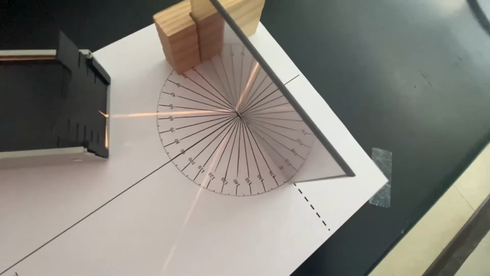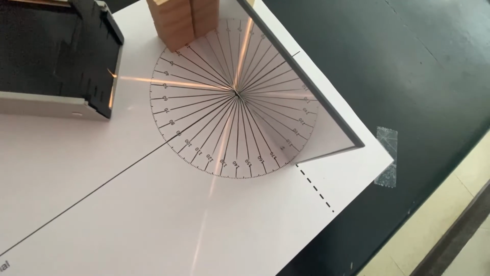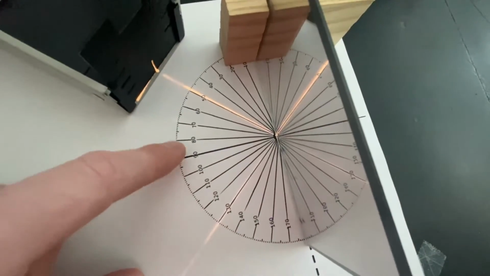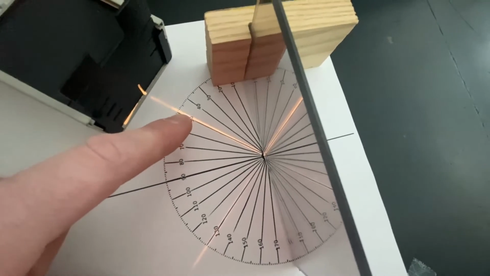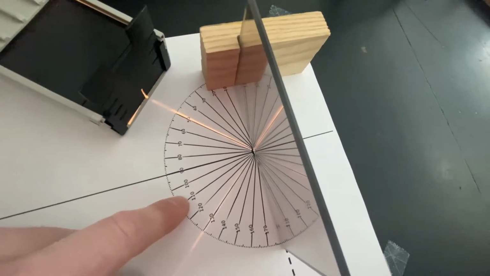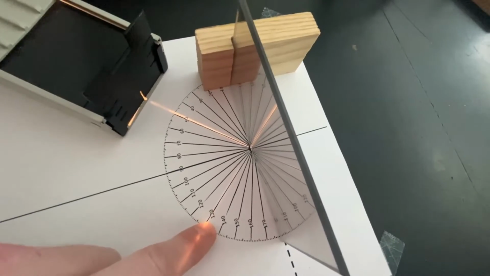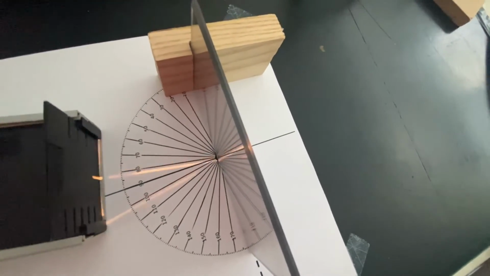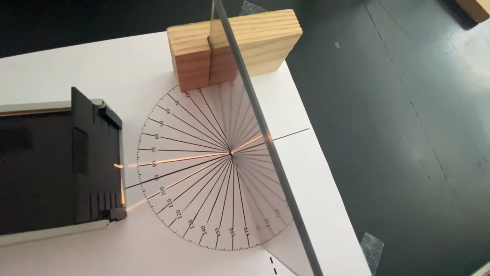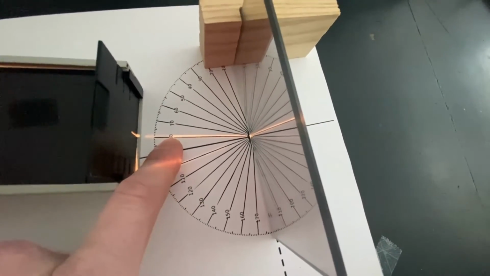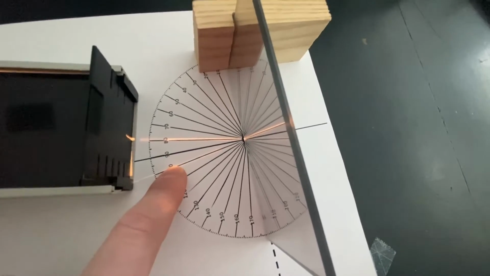All right, now if I move this down to 50, so now we are 10, 20, 30, 40 degrees away from that normal. The ray that bounces back is 10, 20, 30, 40 degrees away. If I change this to 80, making sure I've got that lined right up on there, you can see we're 10 away from the normal, and we're 10 away from the normal.